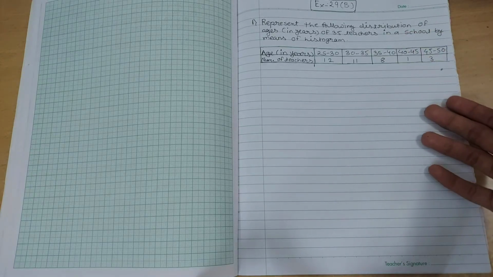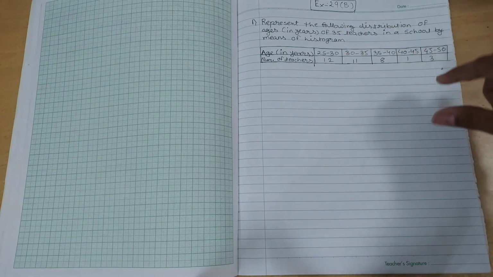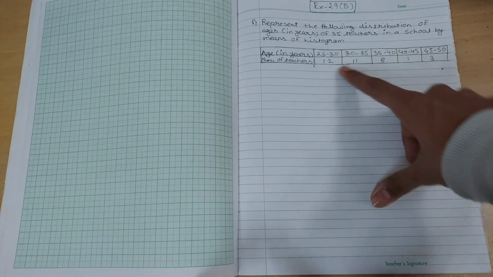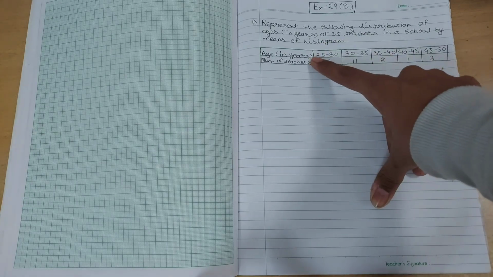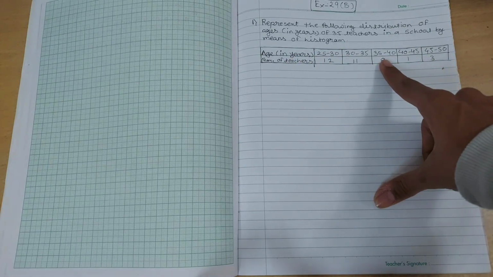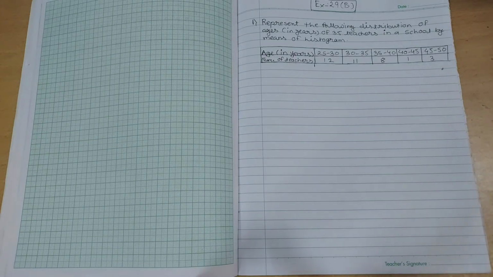It is just like a bar graph. However, the difference is that on the x-axis, instead of any quantity, we put the class intervals, and on the y-axis their frequency. So here this is your class interval, that is the age in years, 25 to 30, 30 to 35, 35 to 40 and so on, and the number of teachers, 12, 11, 8, 1, 3, is your frequency. So the process of making it is pretty simple.